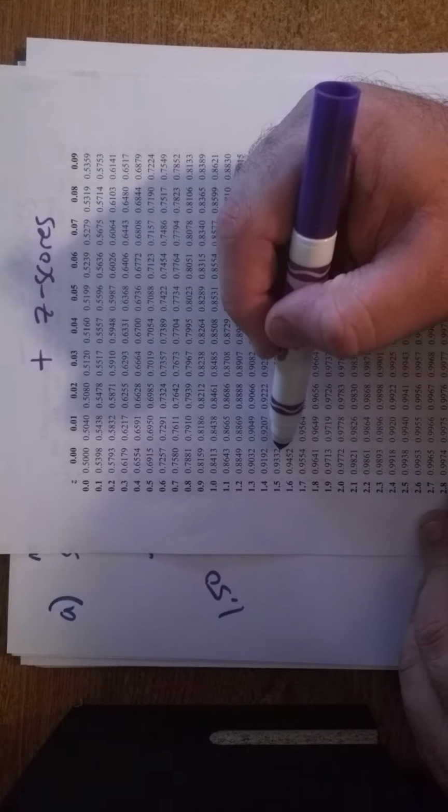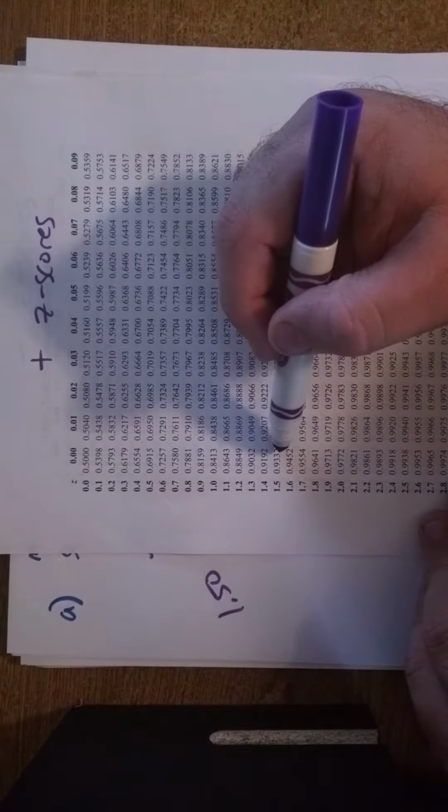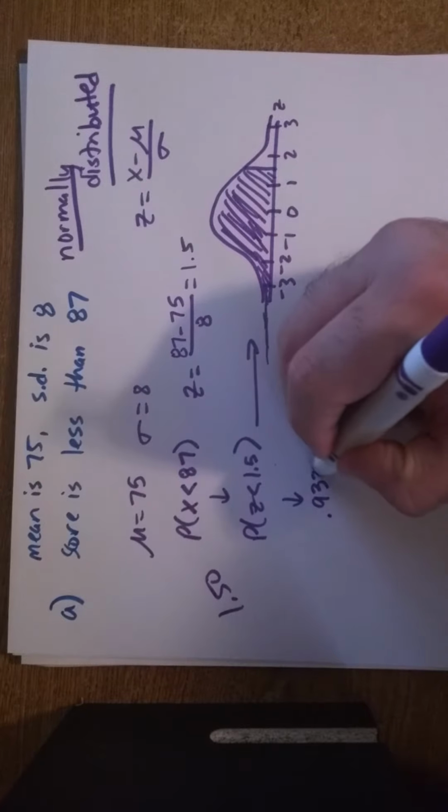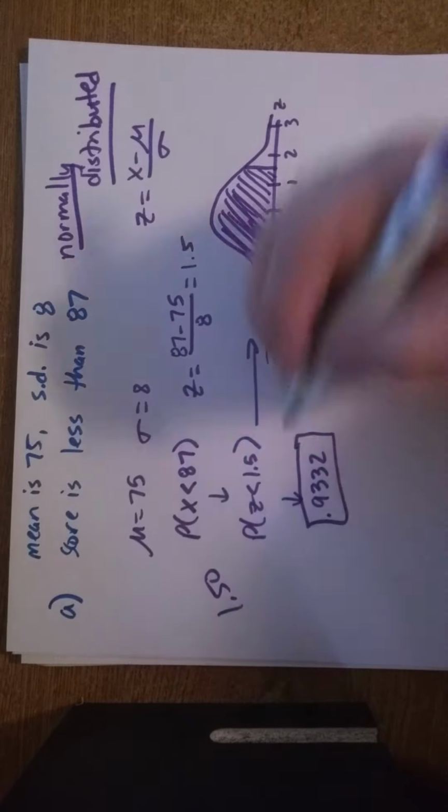So that area is 0.9332 right here. And so that's my answer. I'm just going to reiterate that one more time. All these numbers give the area to the left of your z-score. Let's do part B.